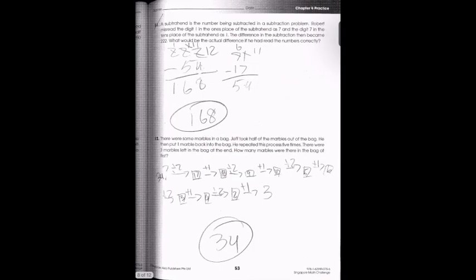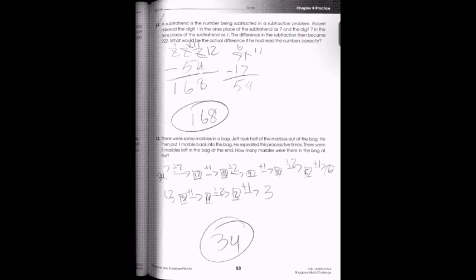Now let's move on to problem 11. A subtrahend is the number being subtracted in a subtraction problem. Robert misread the digit 1 in the ones place of the subtrahend, or the number that he's subtracting, as 7, and the digit 7 in the tens place of the subtrahend as 1. The difference in the subtraction then became 222. What would be the actual difference if he had read the numbers correctly?